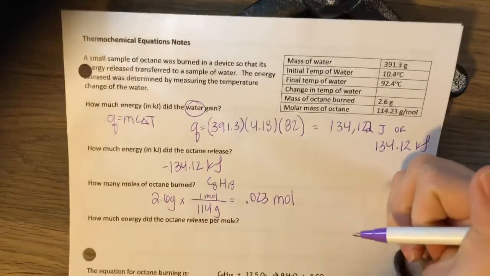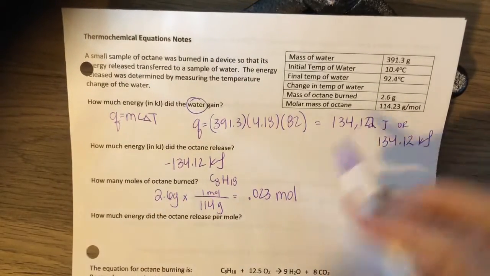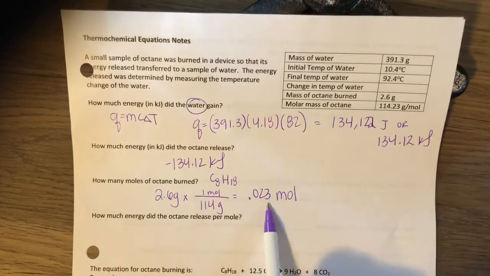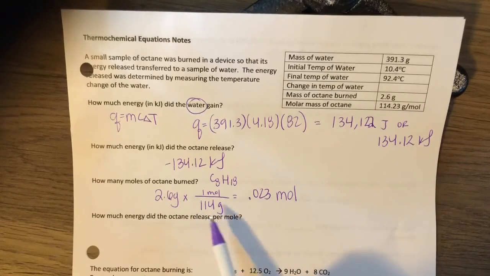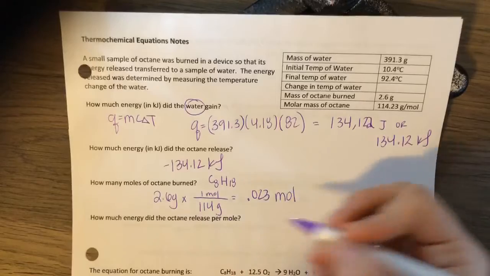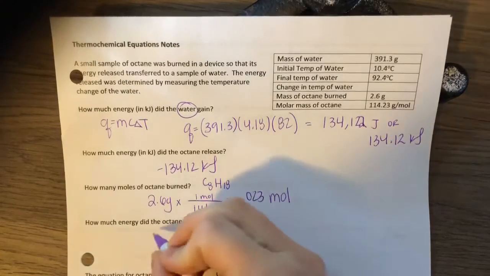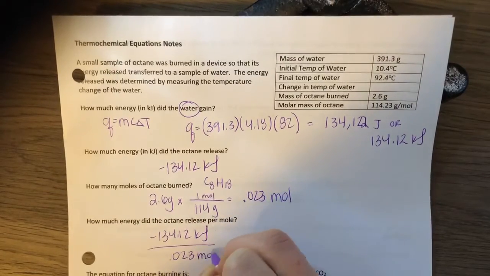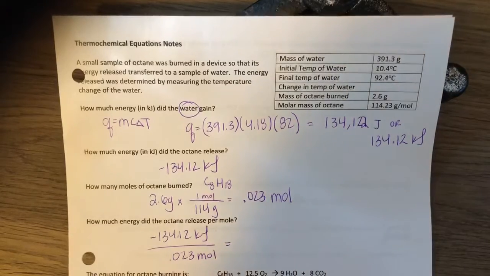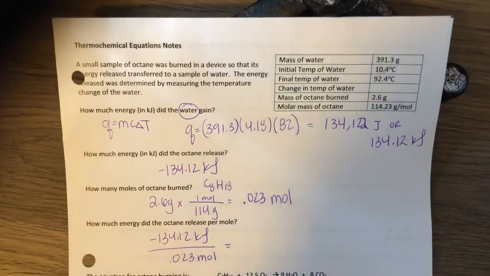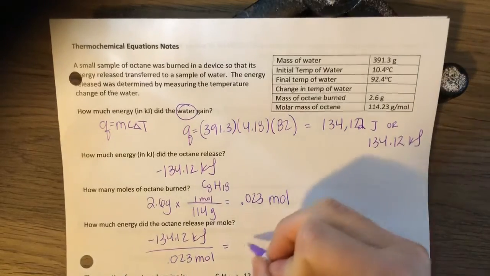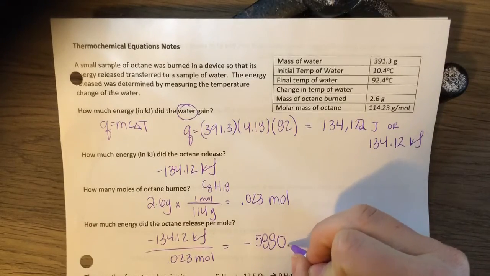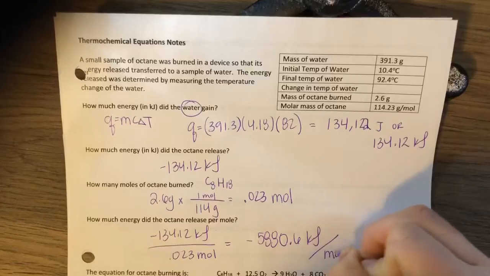So when we talk about the heat of a reaction, how much energy is released, we want to look at the energy per mole. So this is how much energy was released when only 0.023 moles reacted. I want the energy per mole. So anytime you see per, it's like divided by. So we're going to take the energy that was released divided by how many moles have reacted. And this will give us that we've released 5,880.6 kilojoules per mole of octane burned.